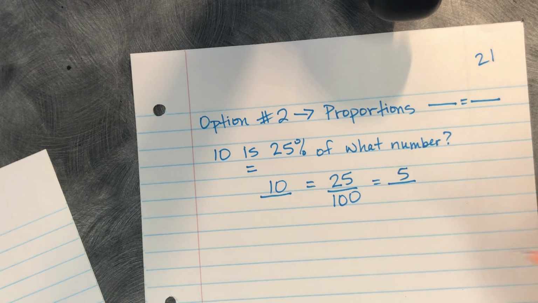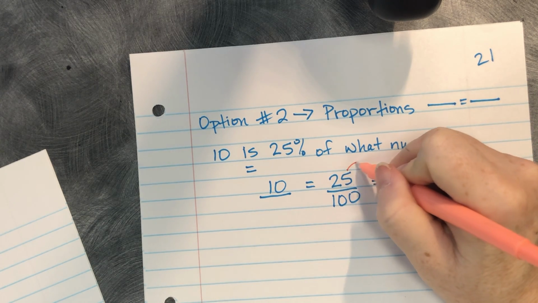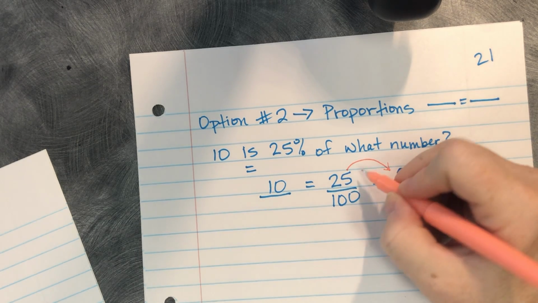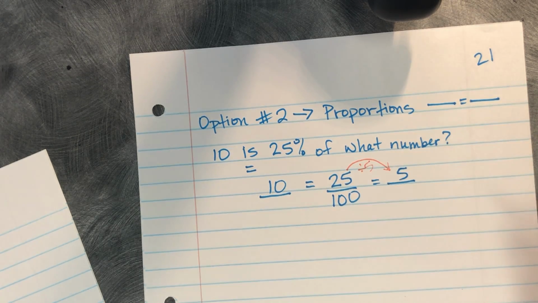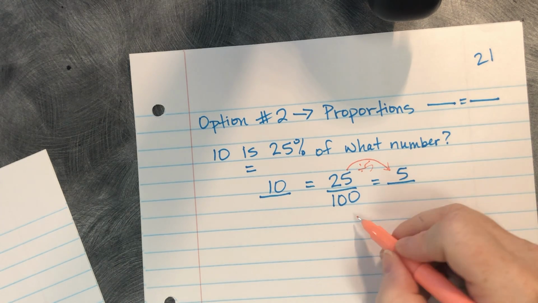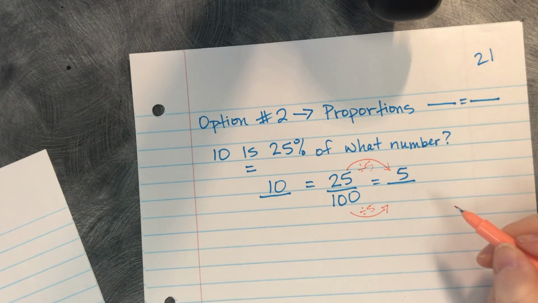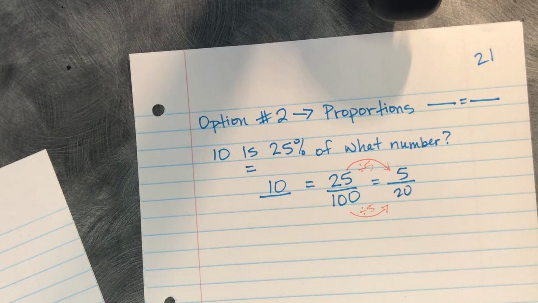So what would I do to turn 25 into 5? I would say divide by 5. And you know the rule, whatever we do to the top, we do to the bottom. So I'm going to say divide by 5, which gives me 20. Now I can go backwards with my arrows.